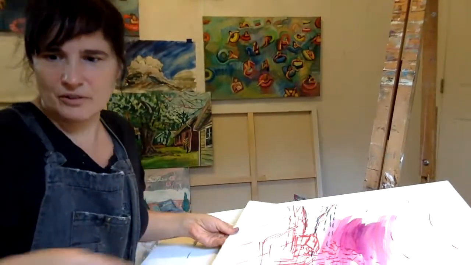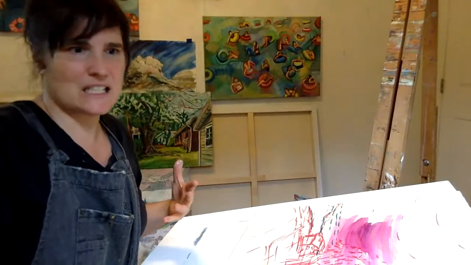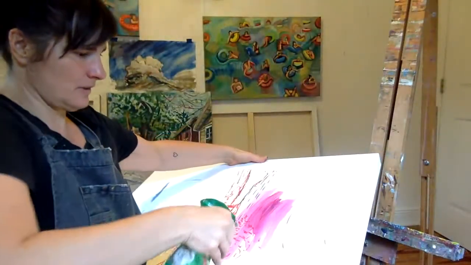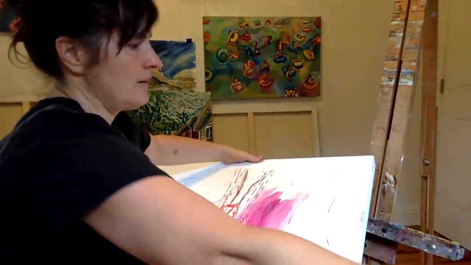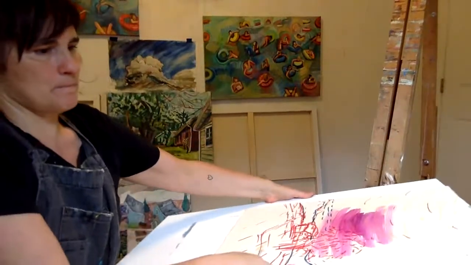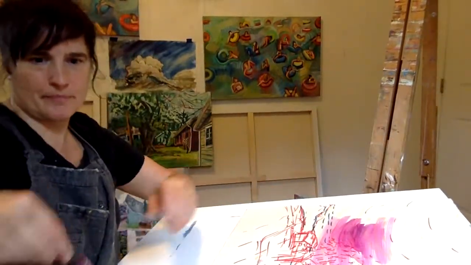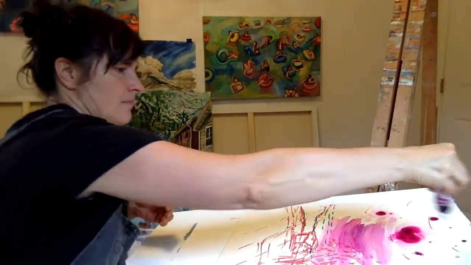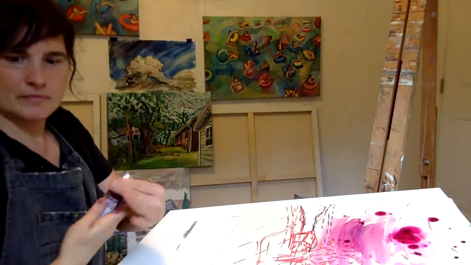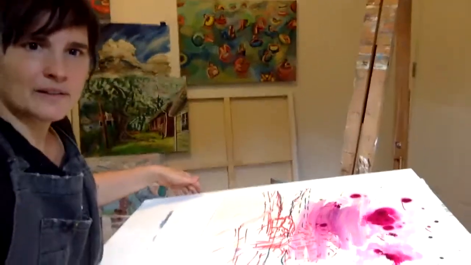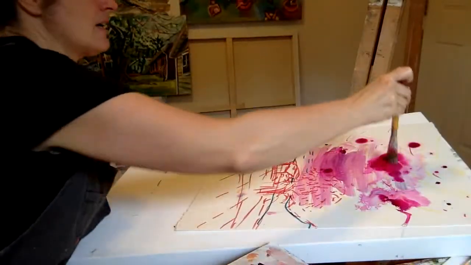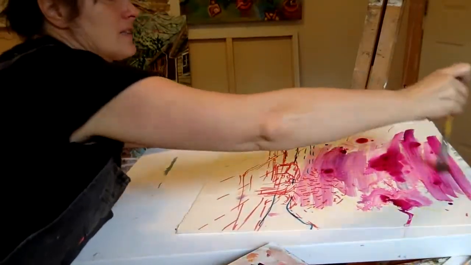When I use these fluid acrylics, sometimes I like to just work flat a little bit more. Wet my paper here. You can see how that's doing some interesting things there on the canvas. And sometimes I'll just leave some of that.